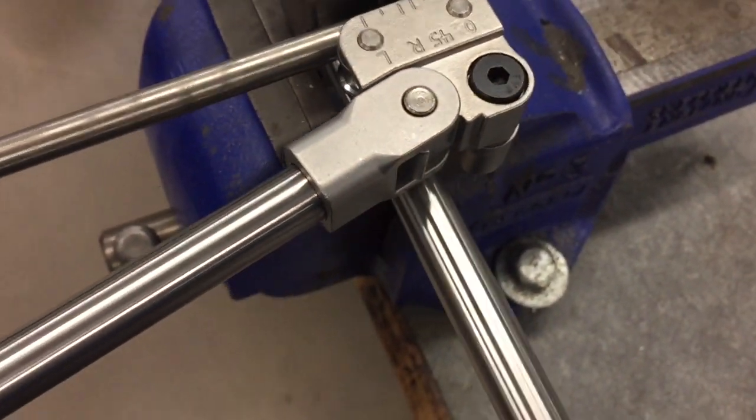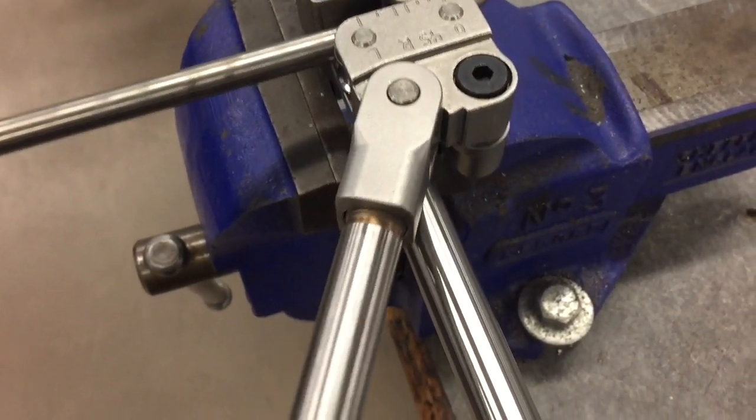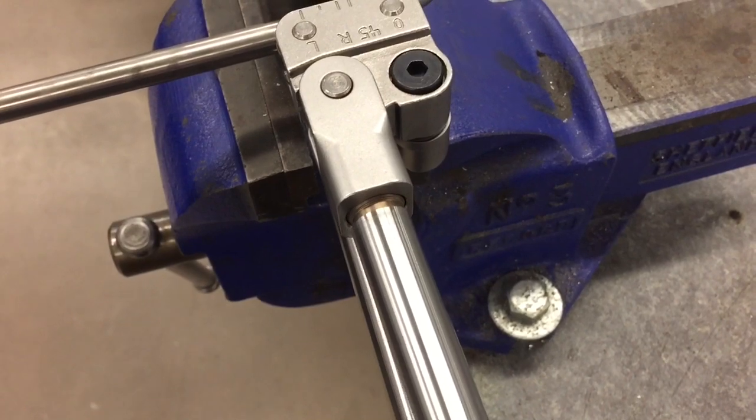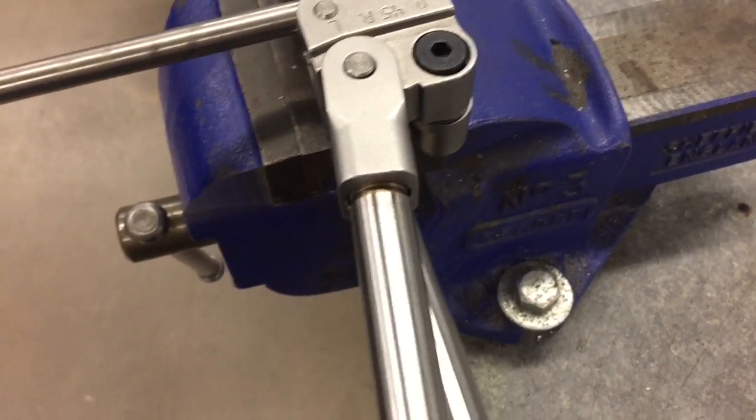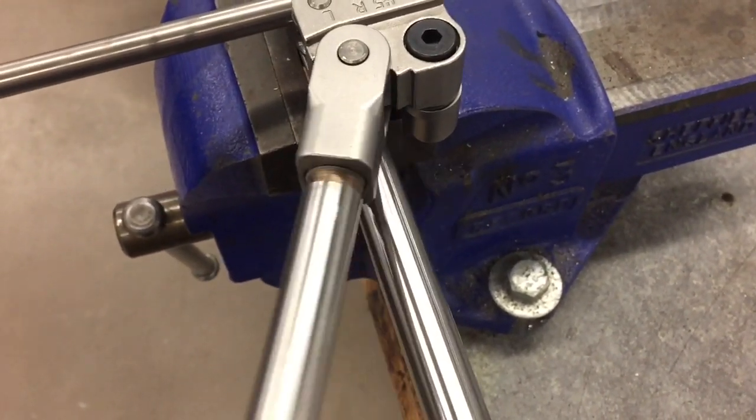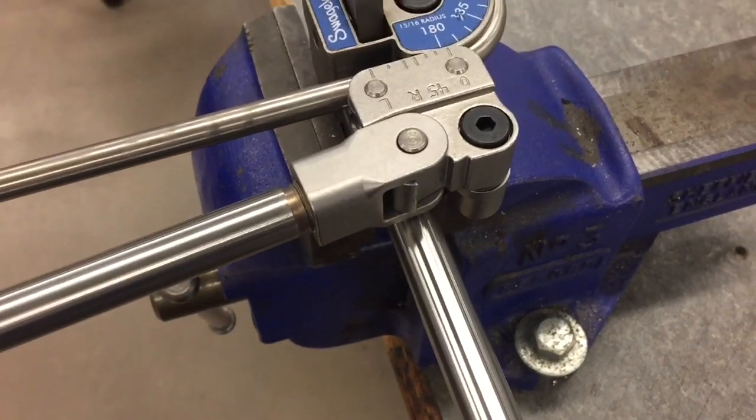One thing to note with these benders, the handle here threads out. So if you do need to reposition the handle to make it easier for bending that 180 degree bend, you can by threading the handle out and repositioning it, this top handle.